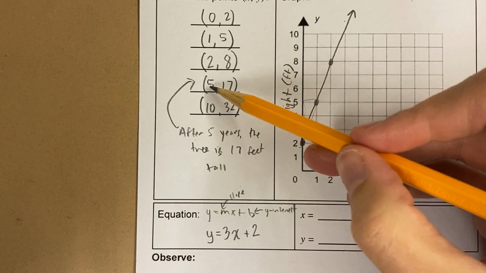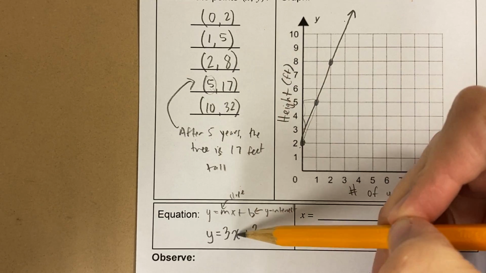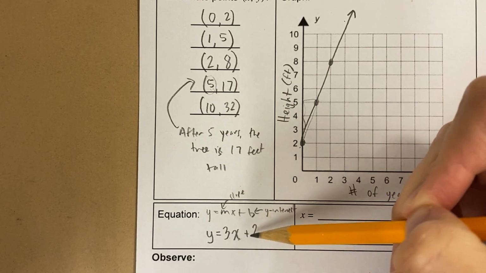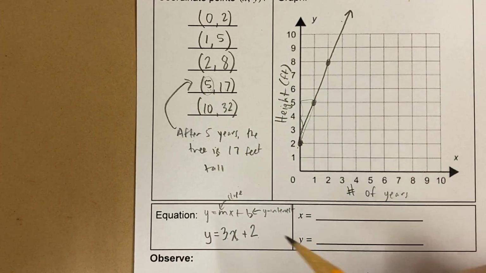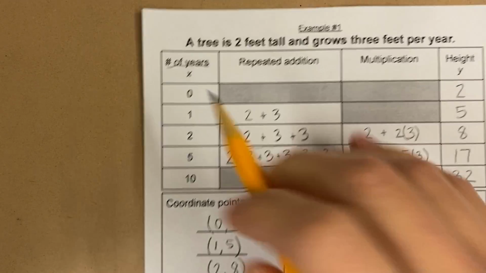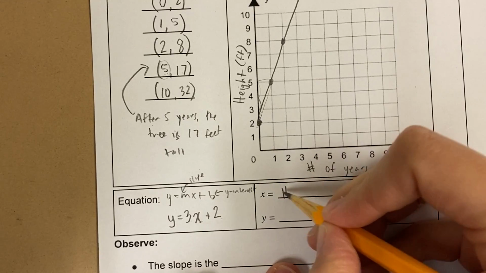And in fact, I can check, and if I plug in an x value here, like this would be 3 times 5 plus 2. Does that equal 17? Yep, it sure does. Okay, so now, what does x equal? And we already kind of said this, right? But this is really important. X is the number of years.